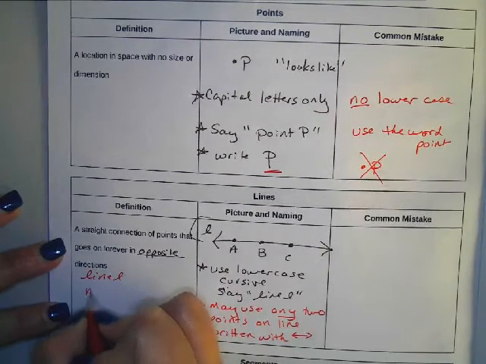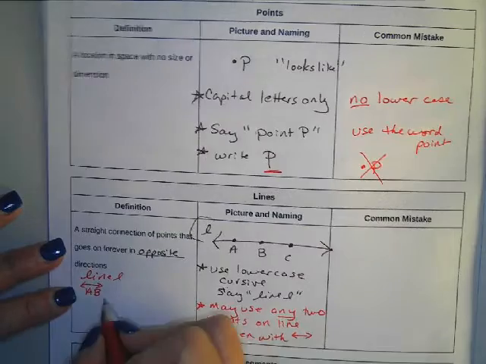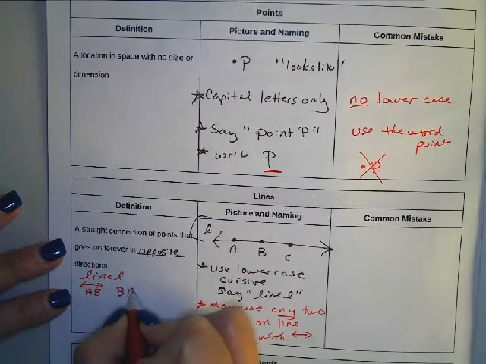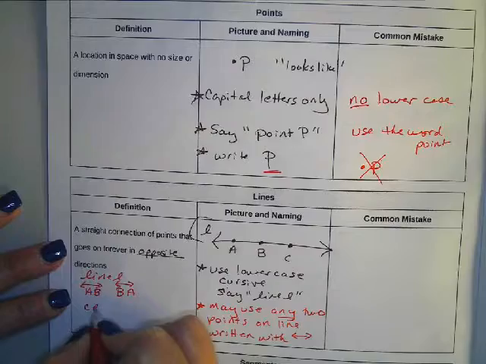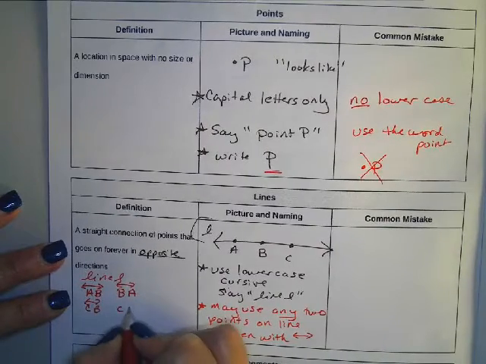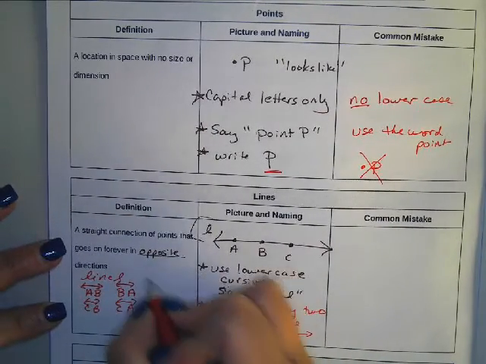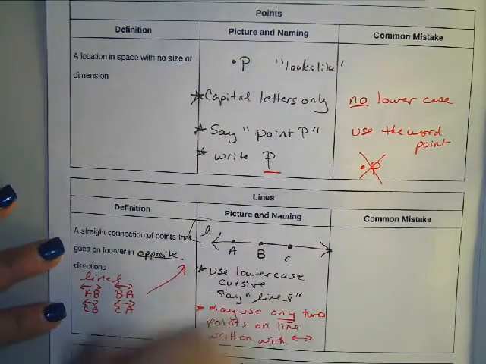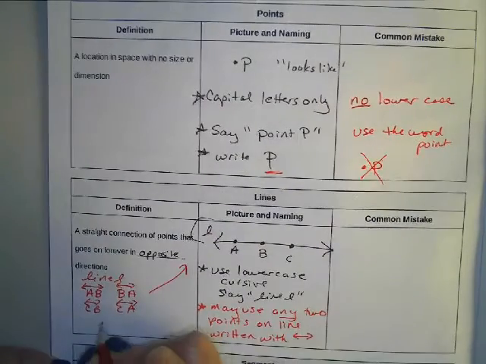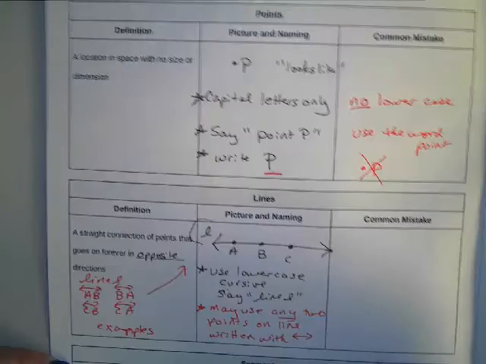We could also pick points A, B, and you put a line over it. And you can reverse them. You could also say BA. You can pick any of the points, so you could also do CB or CA. Those are all possibilities. All of these are ways to name this line. And there are more. I'm not going to list them all. These are just examples. You can do any combination, any order.